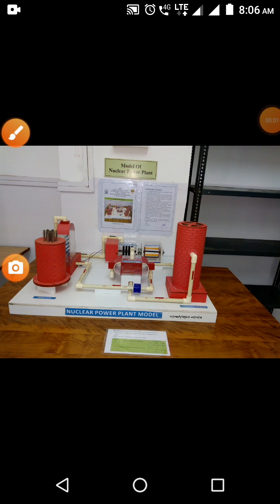Welcome everyone to the practical session of power plant engineering. Today's topic is nuclear power plant. Experiment name: study the different components of nuclear power plant by using charts, models or simulated videos.